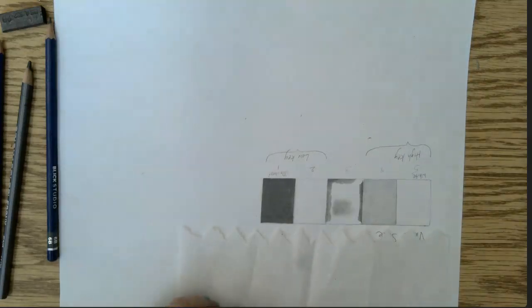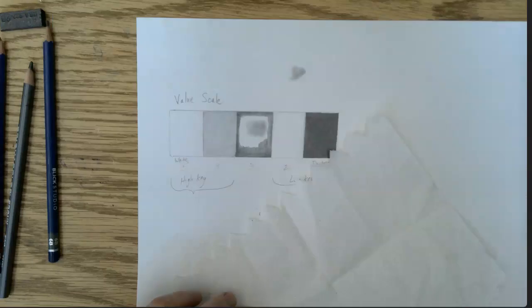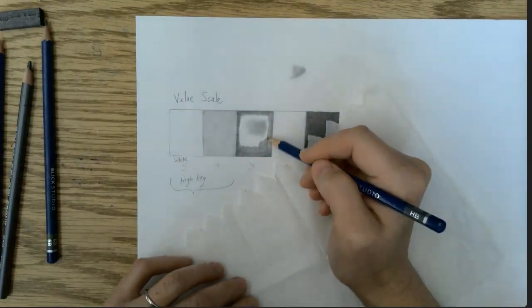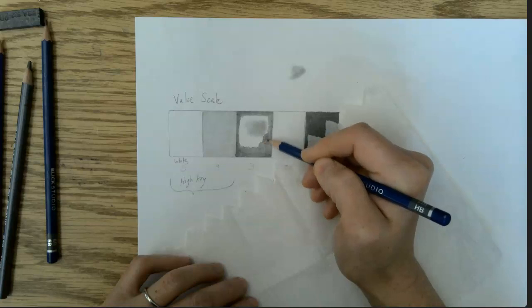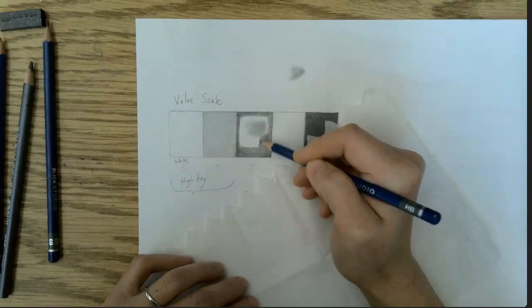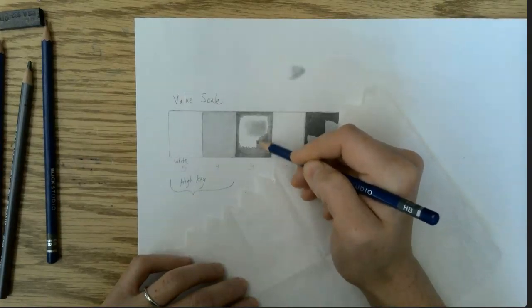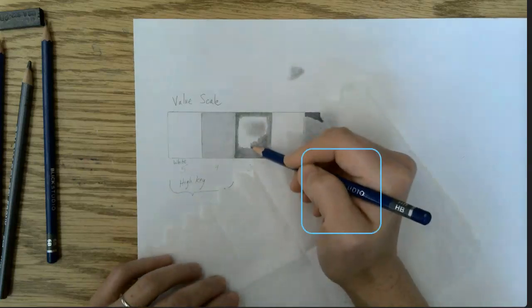So I'm going to pause and go off screen for a bit. So I'm just continuing with my very small marks once I've created that buffer zone, pressing a medium weight, making some of these lines go over one another to create that medium value as evenly as I can.